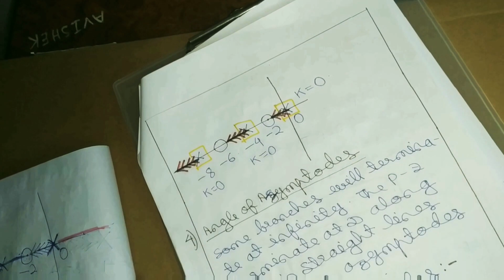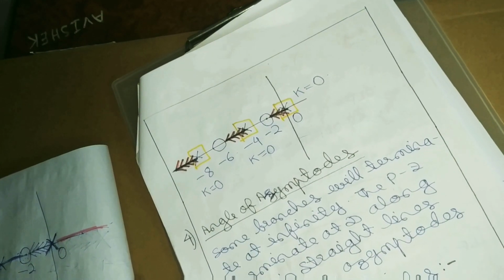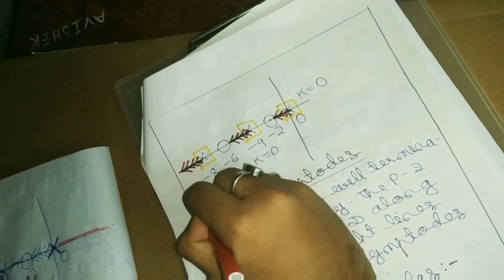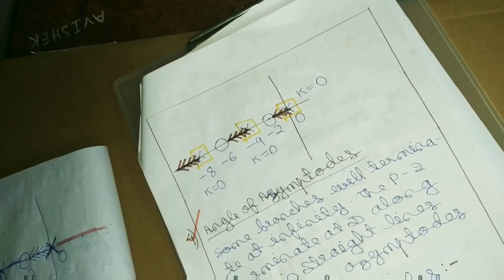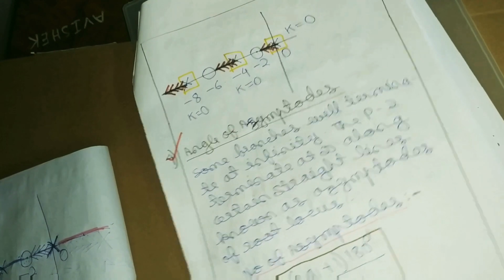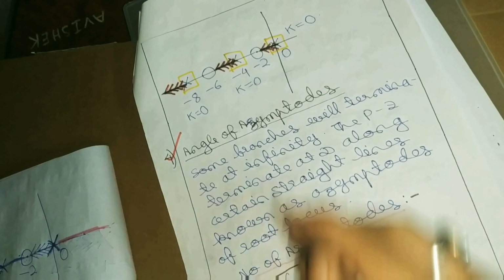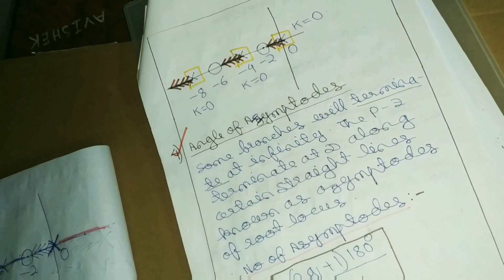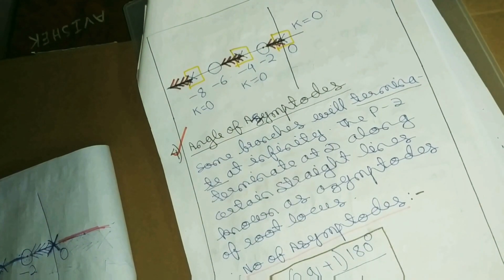Okay, so next comes the angle of asymptotes. So first of all you have to know what the angle of asymptotes is. See, some branches will terminate at infinity.